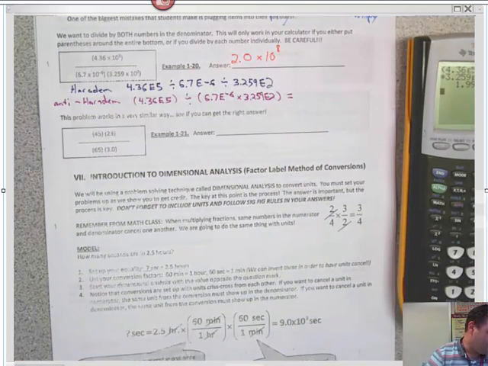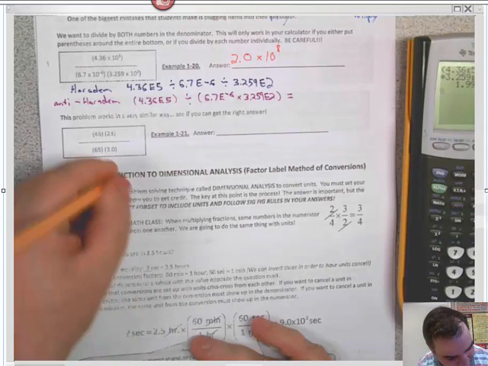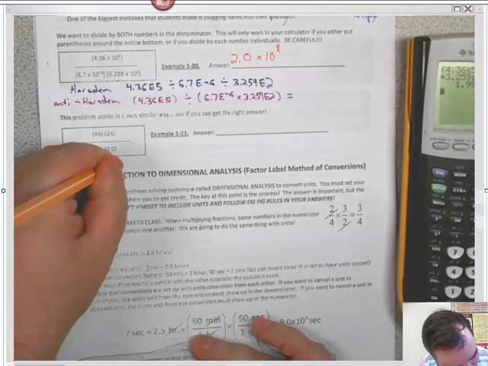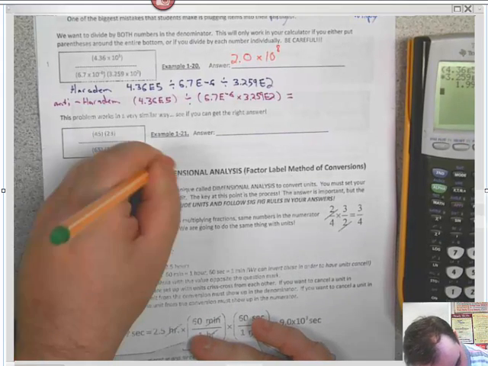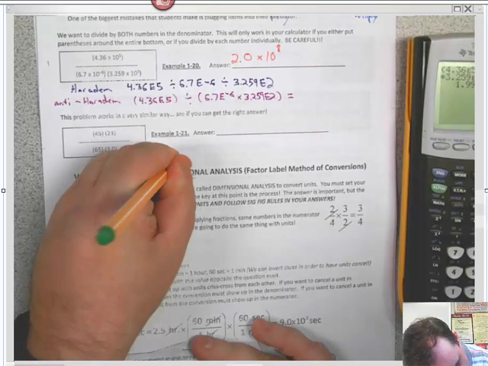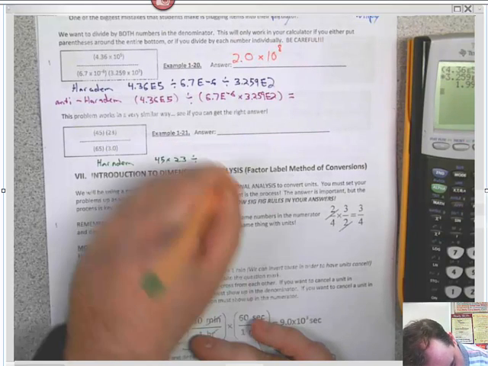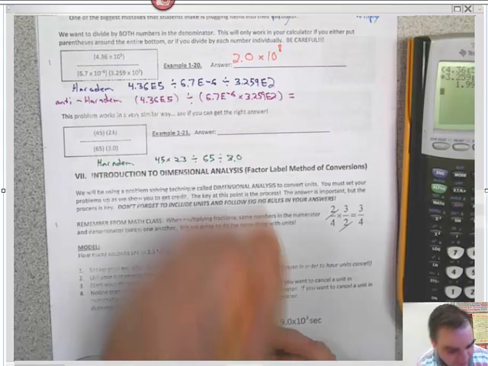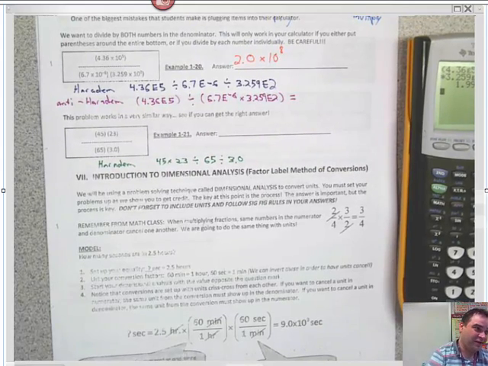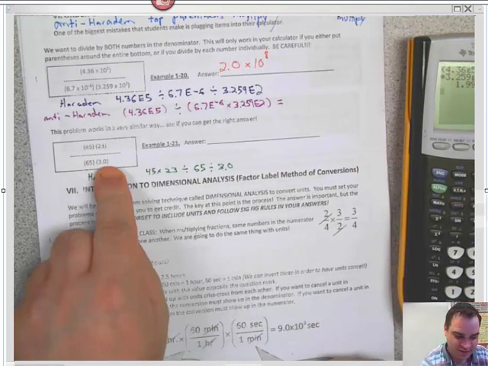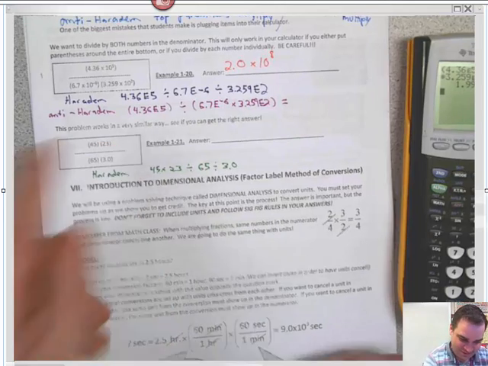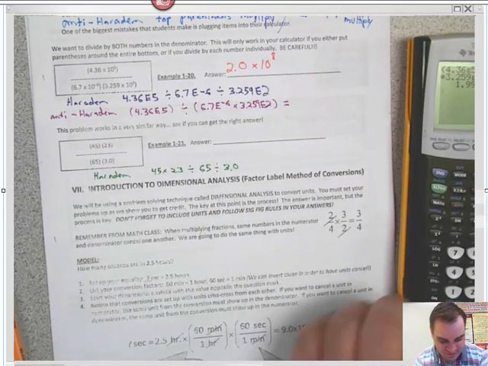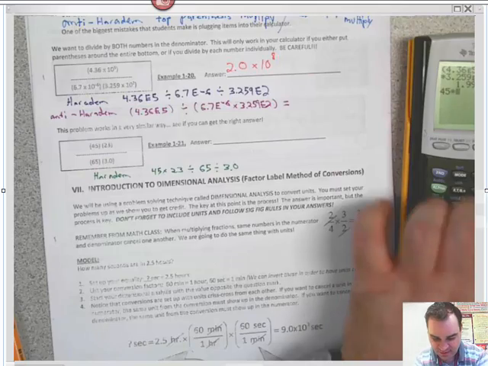Okay. Second problem here. See if you can do this one on your own. If you were doing this the Heredom method, Mr. Heredom would do 45 times 23 divided by 65 divided by 3. It does not matter what numbers you multiply and divide by either. As long as you divide this number and divide that number, and you end up multiplying that number, you're good.